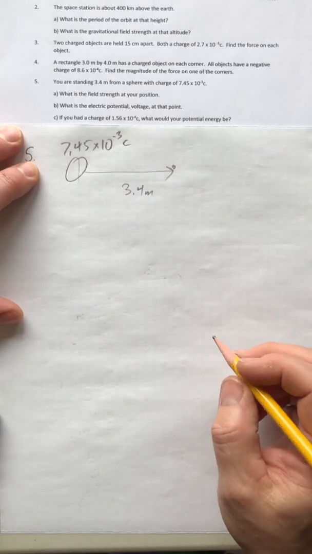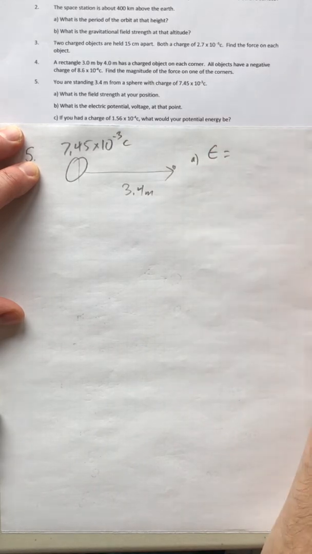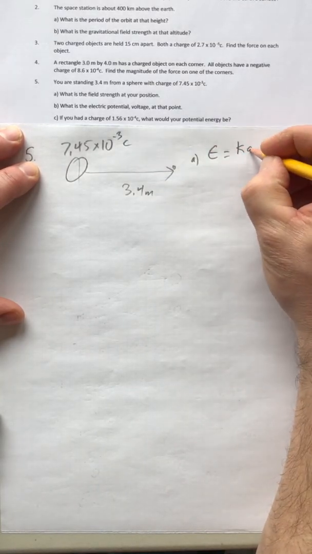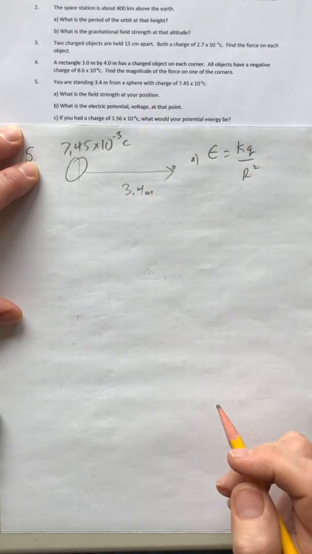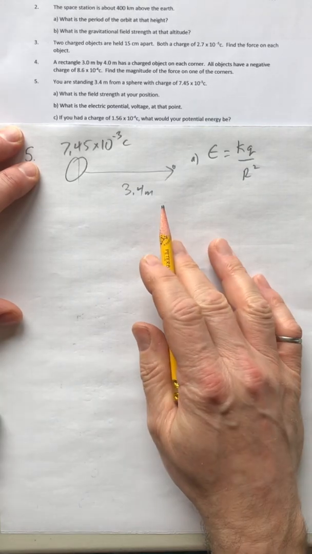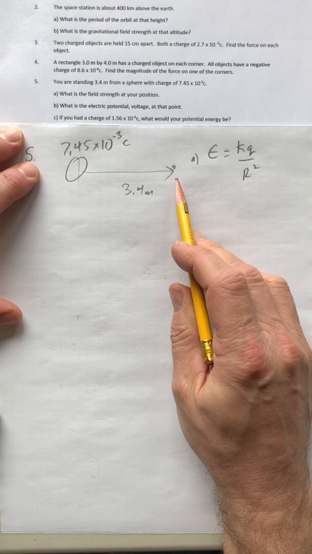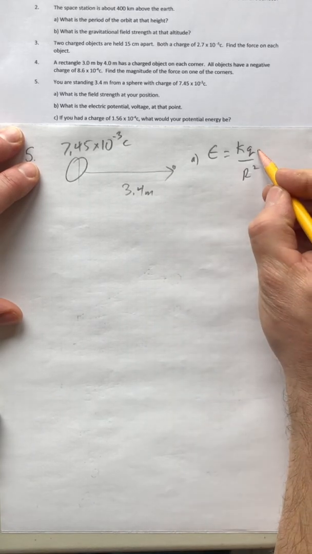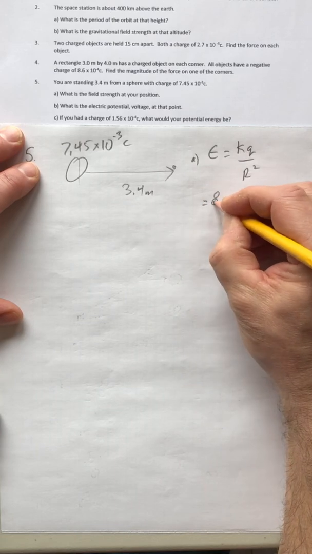So we're going to go through 3 different formulas here. Let's go A. Field strength is, okay, because field strength says, what would be the force on a 1 coulomb charge? Just like gravity's field was what's the force on a kilogram, electrostatics will say what's the force on a coulomb. So that's why the 1's not there. It would really be a 1 in brackets there. So we can figure that out. 8.99.